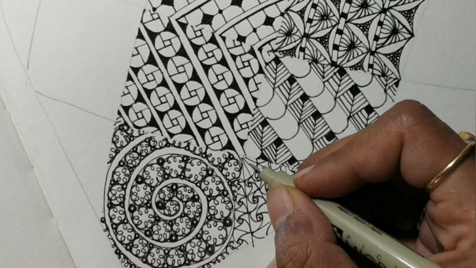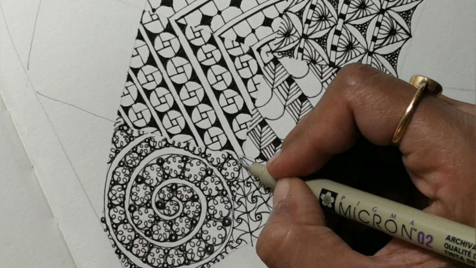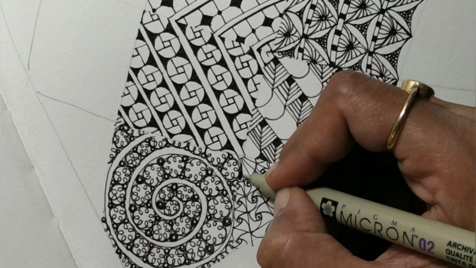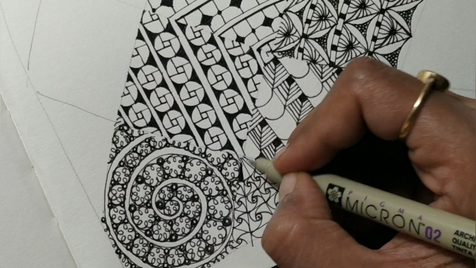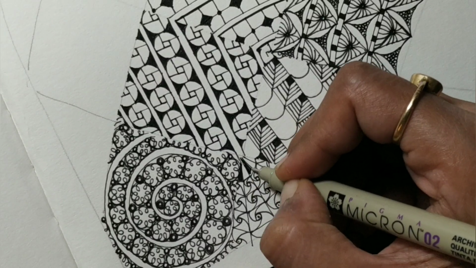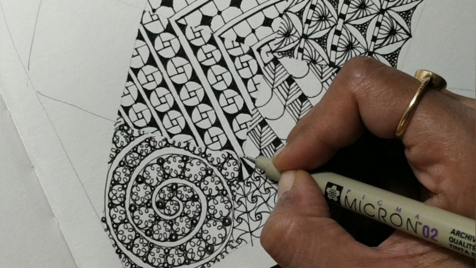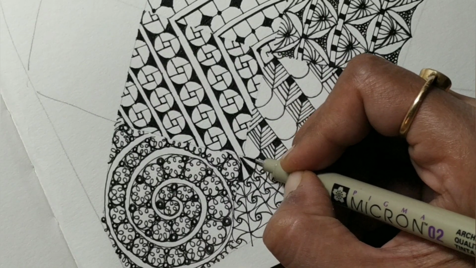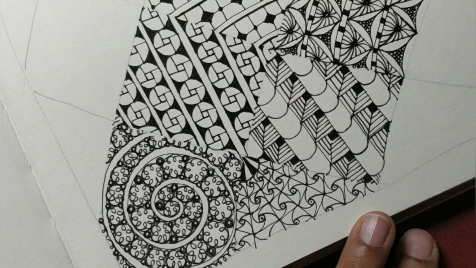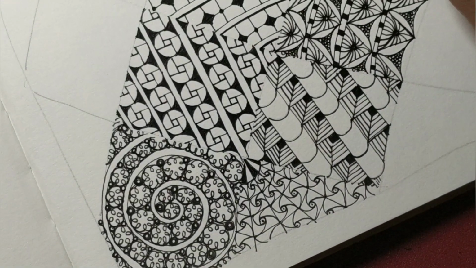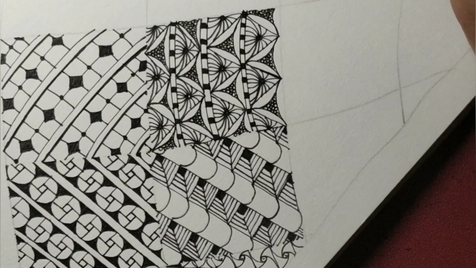And you can leave this section as it is, or you can just ink alternate sections. They are too small to draw the fragment, so this is one way to deal with it. So done with that exercise, let's move to another section.